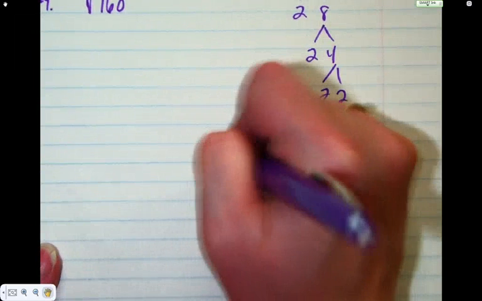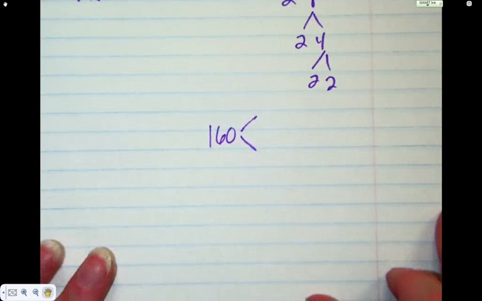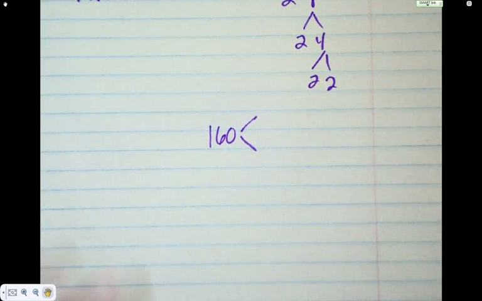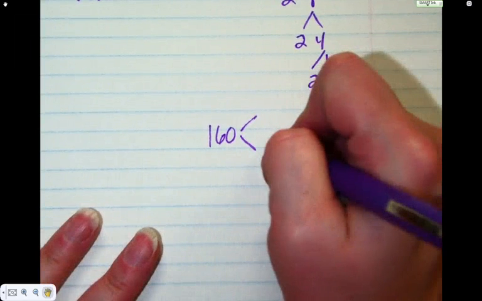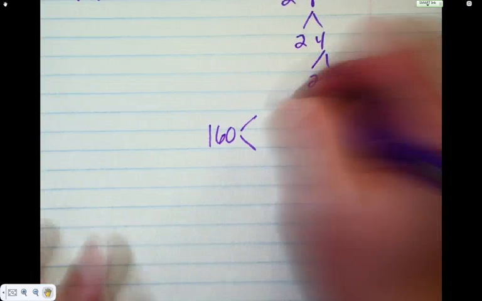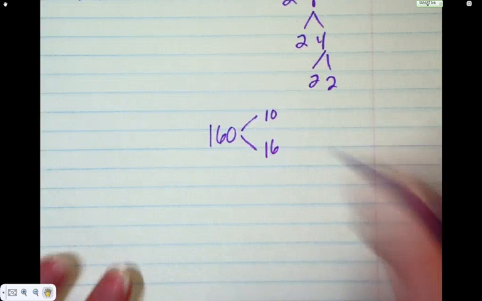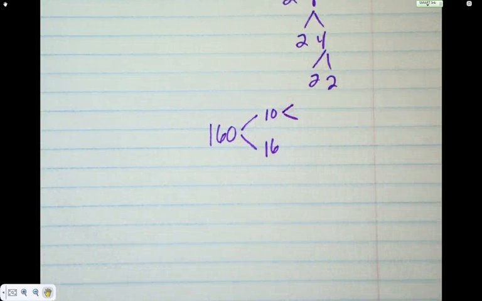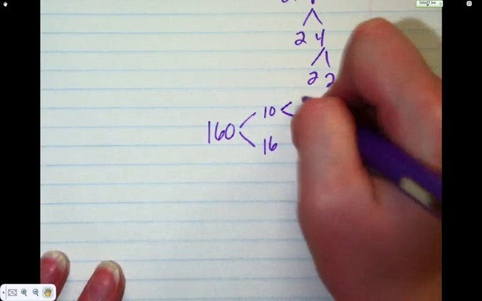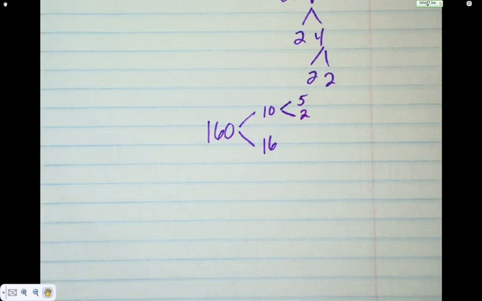Okay, prime factor 160. Please don't do 2. Let's do a bigger number so we don't have to do as many branches of the tree. 160. Go for the obvious. 10 times 16. Again, you can do 2. I'm just trying to make this go faster. Five and 2, I heard someone say.